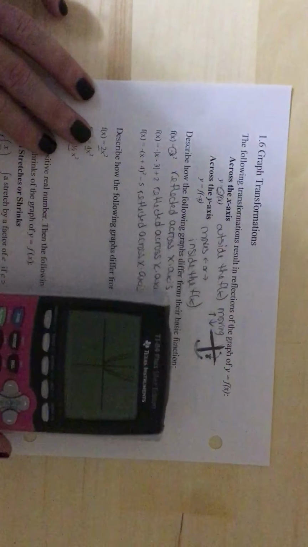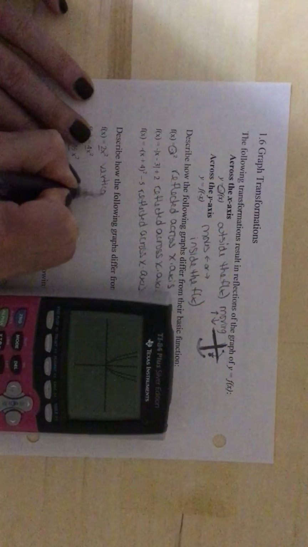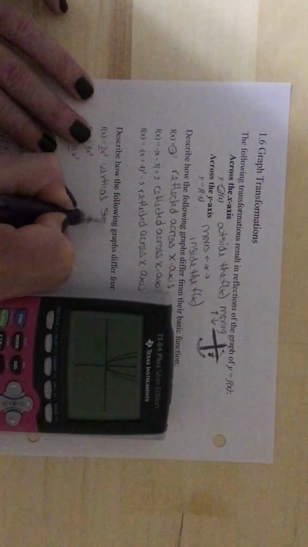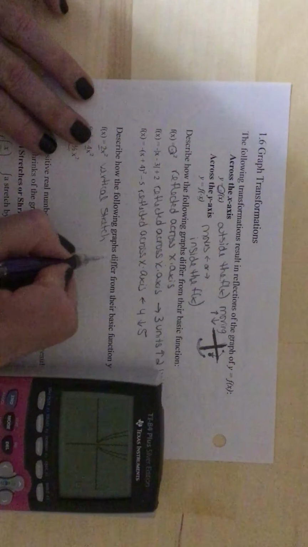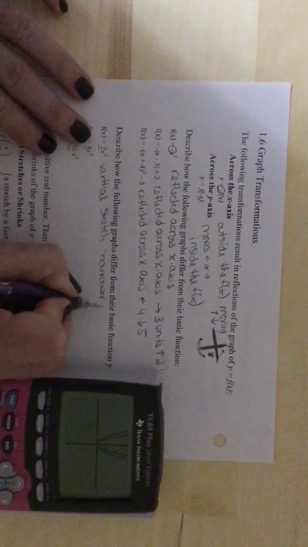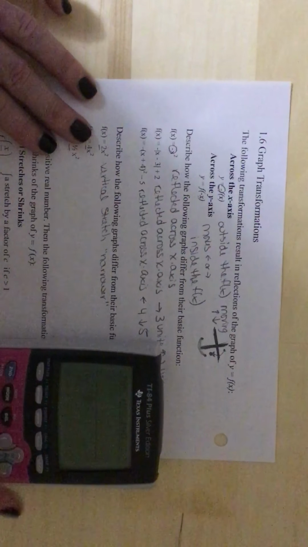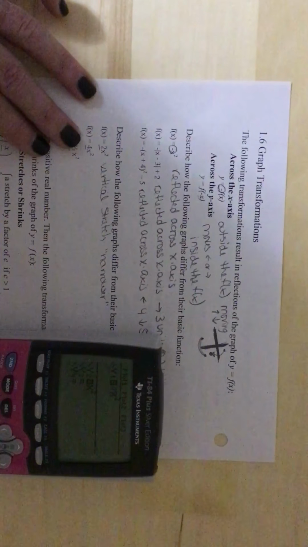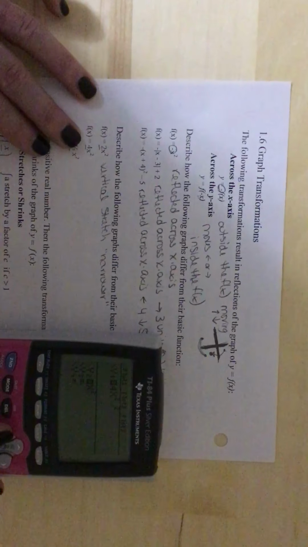We call that a vertical stretch when it looks skinnier. And I can use the word skinnier, I can use the word narrower, whichever word clicks with you. Then I'm going to put in 4x squared.